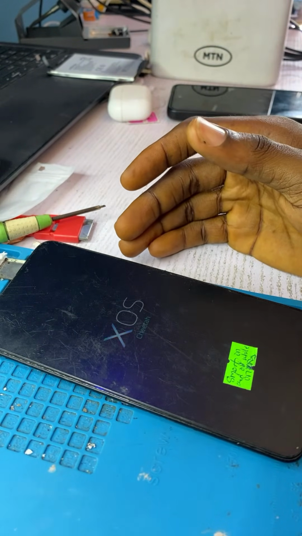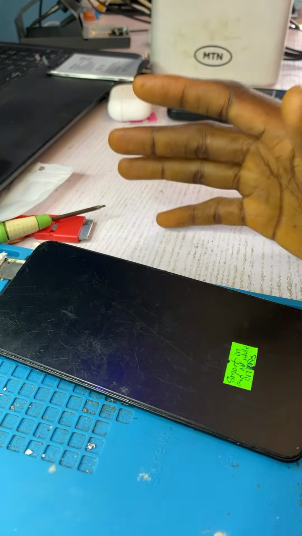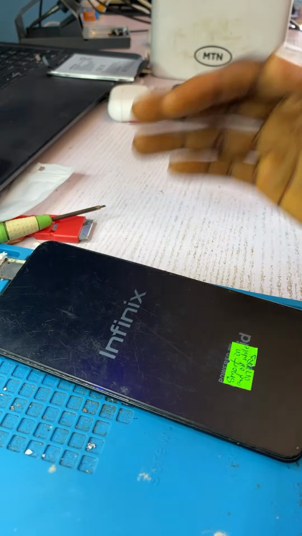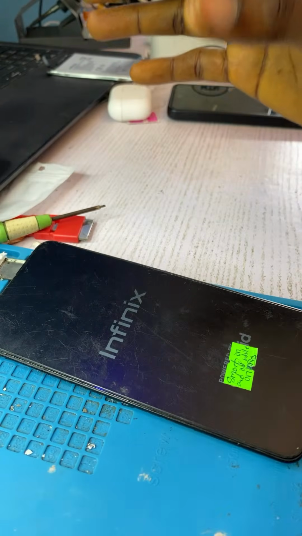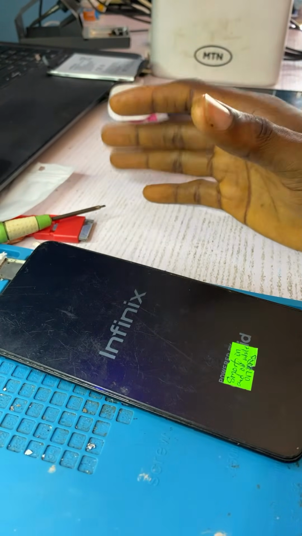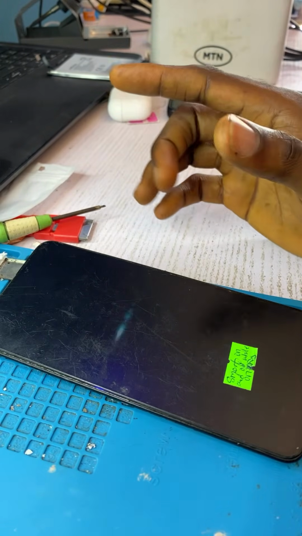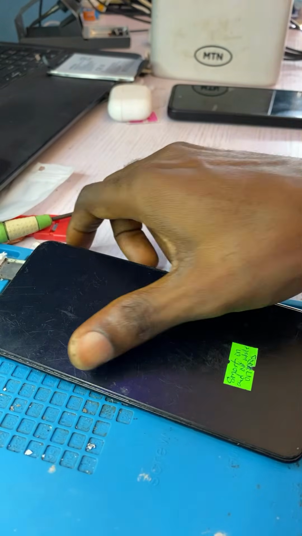Okay, and guys, please don't skip this video. First thing, we have to check where the error is coming from. There are so many places in this phone PCB that can cause the issue. First thing, I'm going to start with the power flex. Power flex is the number one thing that you have to check. Very, very important.